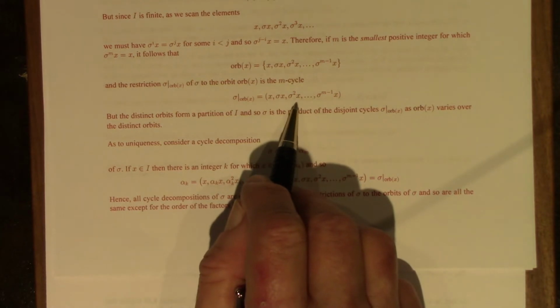And the distinct orbits, since they are equivalence classes, form a partition of I. And so sigma is nothing more or less than the product of the disjoint cycles of this form as the orbit of x varies over all the possible orbits.